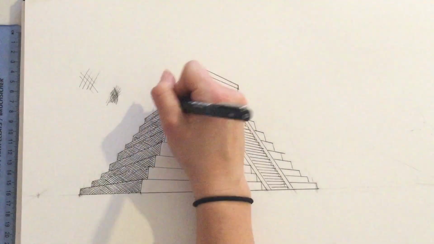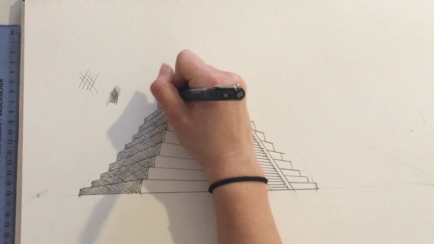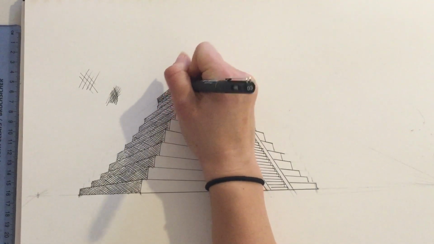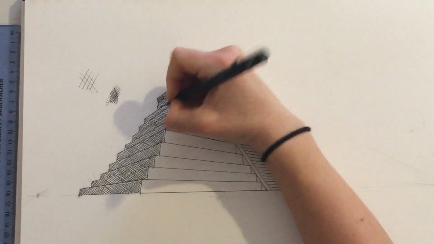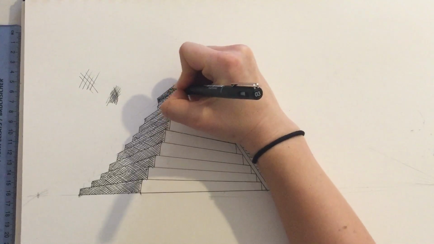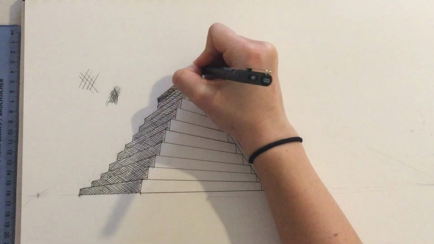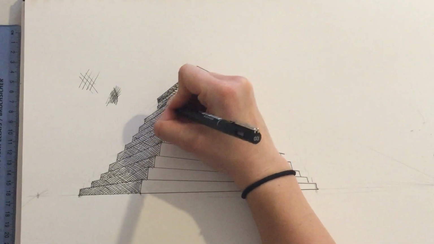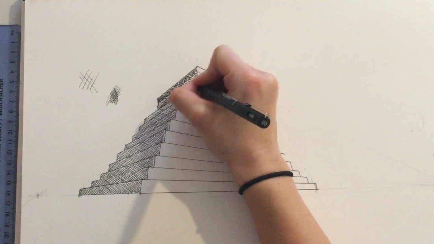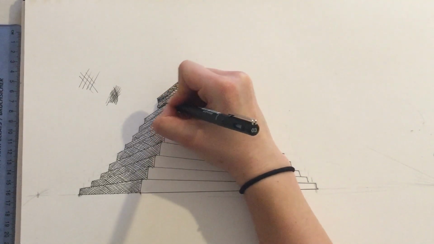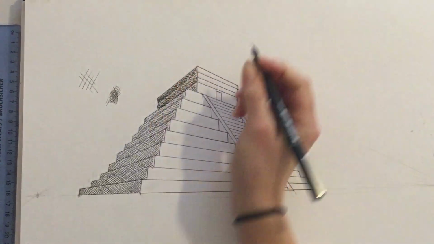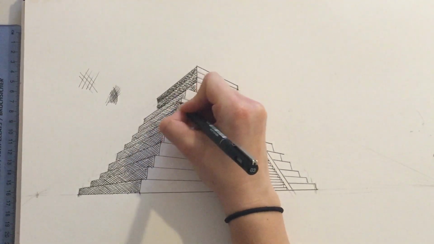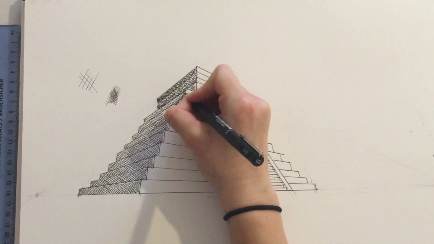So the top part was dark, so I'm going to go over it again with more cross hatching. That will really make it stand out. I'm going to do the same for that part as well. I think on this side here, I just want to make it a little bit darker.